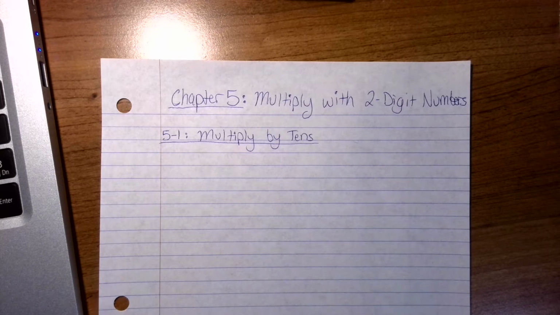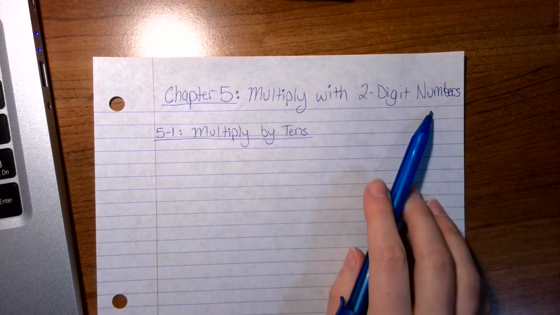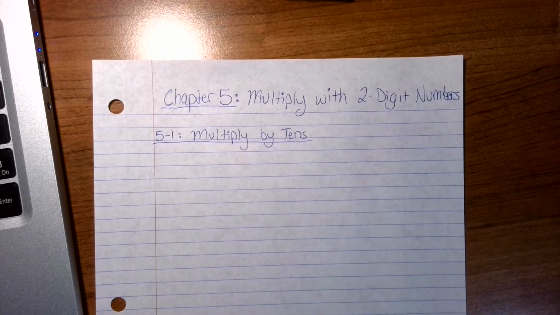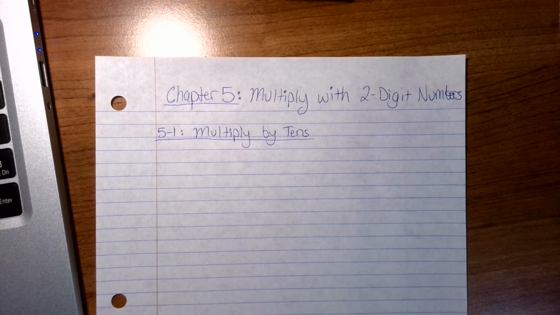This is very similar to last chapter. We're going to be following a lot of the same lessons, but we're going to be adding another digit onto our one-digit number. So we'll no longer be multiplying by only one digit. We're going to multiply with two-digit numbers. And so that is what chapter 5 is all about. It's going to go pretty quick.